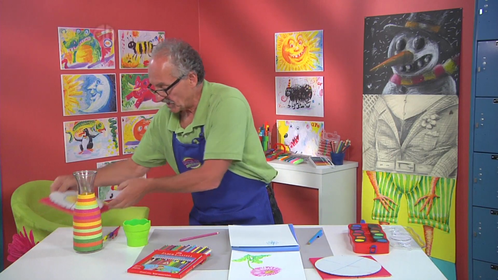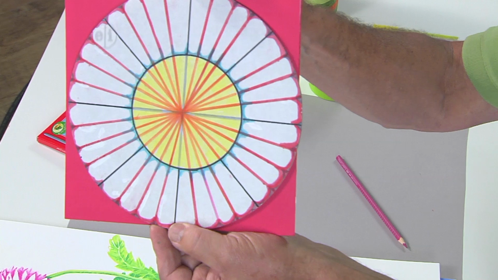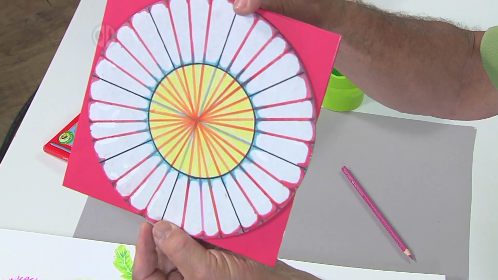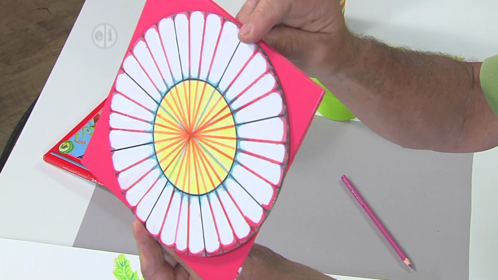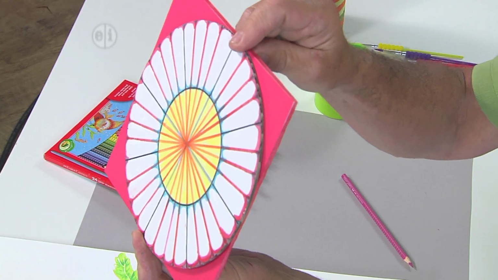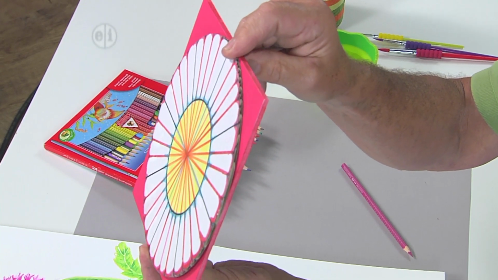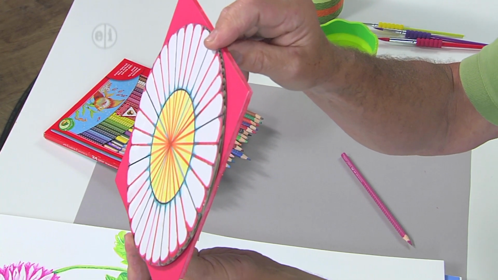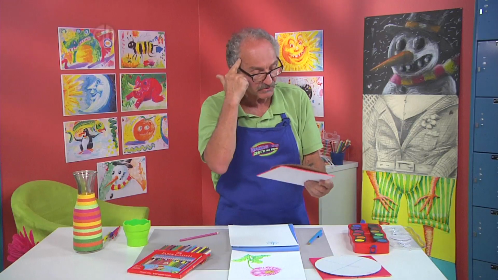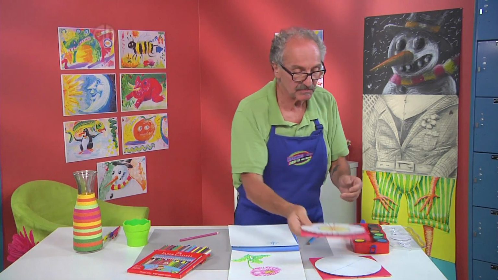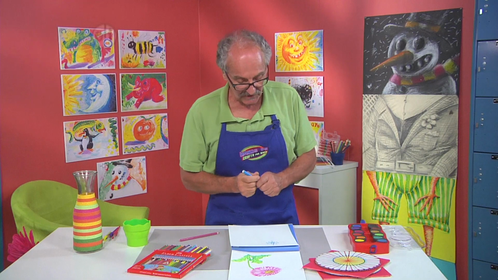Okay. So as an example, I mocked one up. Again, there's a straight-on view, and then as that flower would turn away from me, you would start seeing those circles more as ovals or ellipses rather than a true circle. Visually, it's going to appear more like an oval.